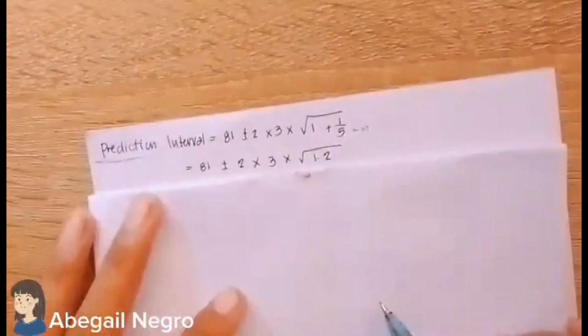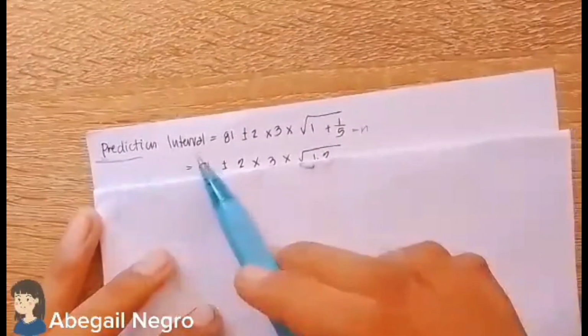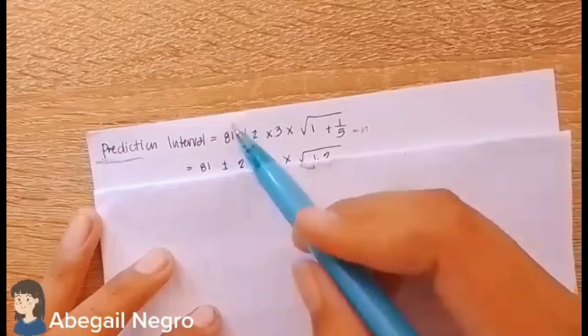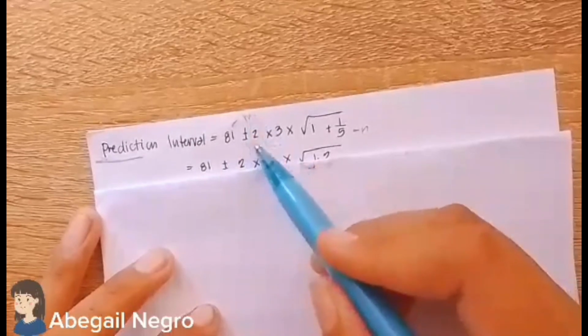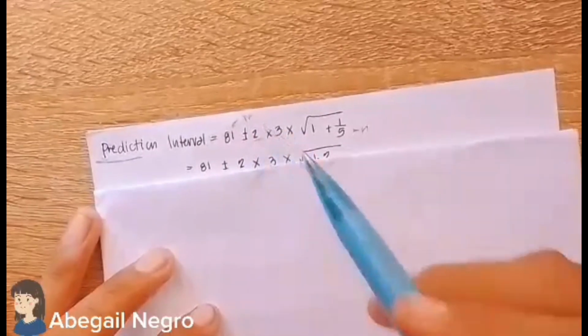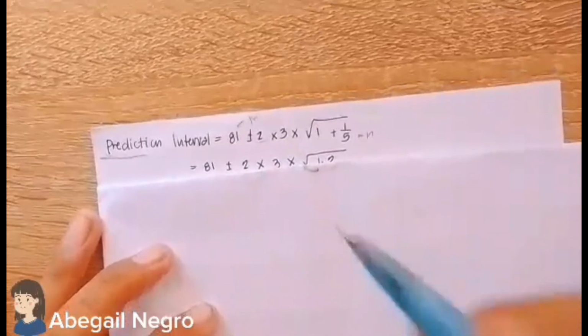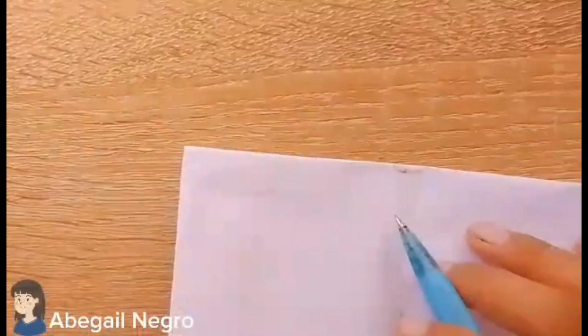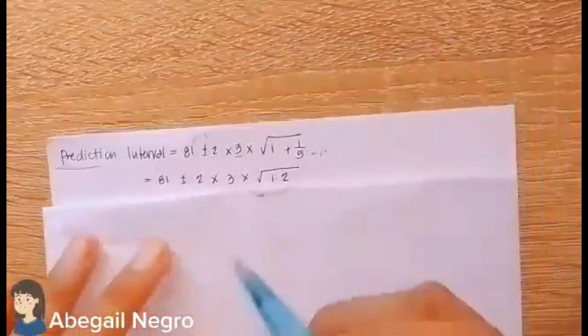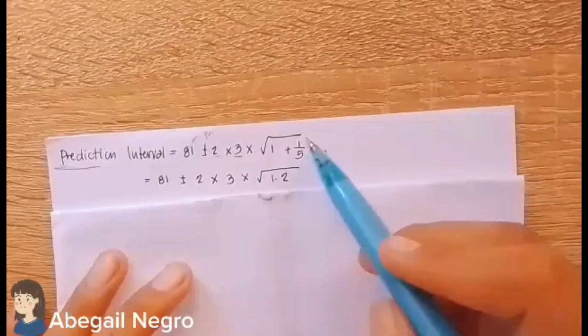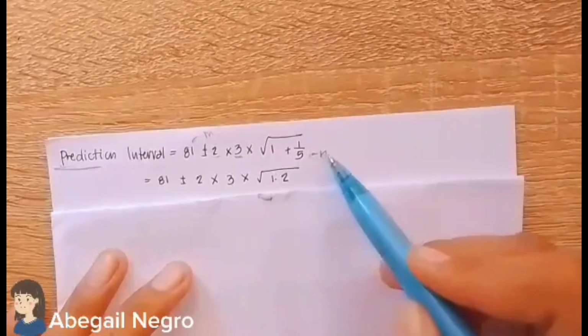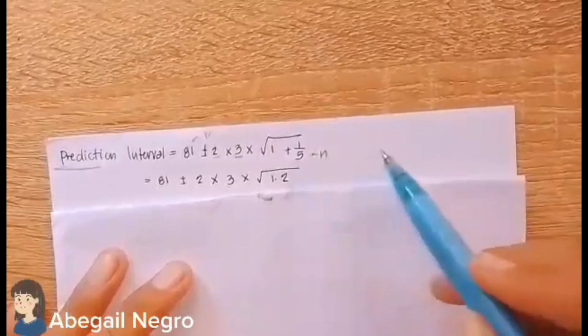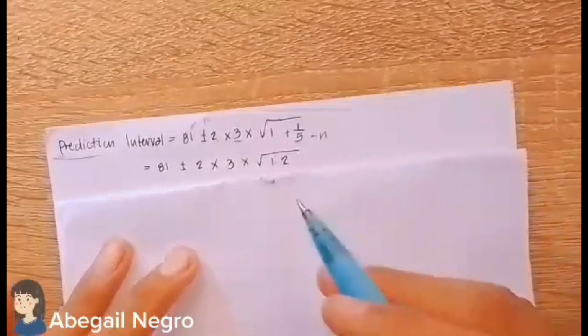So let's plug in the numbers. Prediction interval equals 81. The 81 is our mean. The 2 is the t value for the prediction interval percent, which we assume is 2, and the 3 is the standard deviation. Then the square root of 1 plus 1 over 5. The 5 is the n, the number of their past scores.